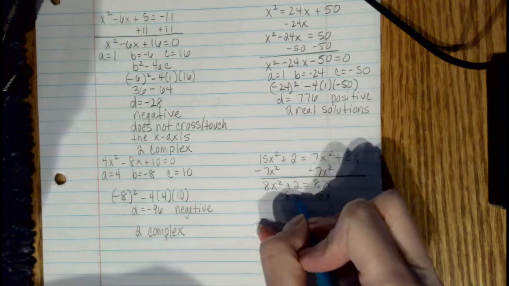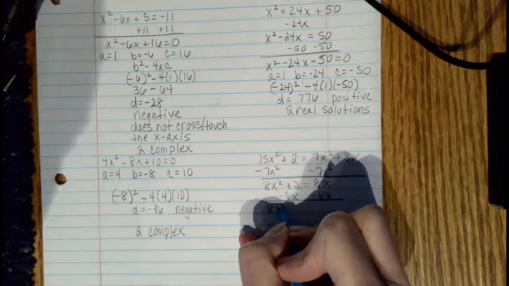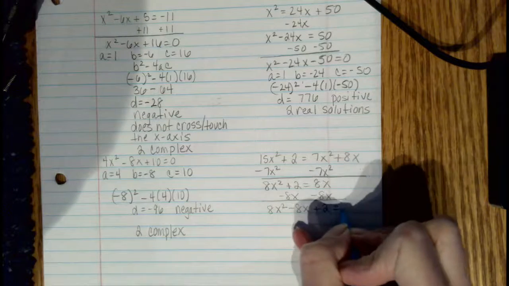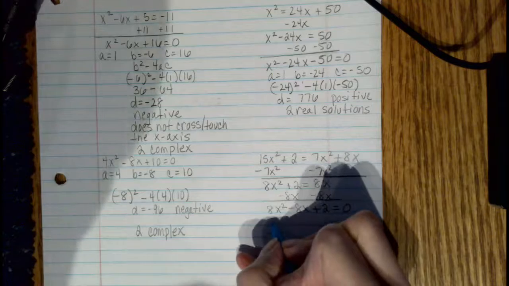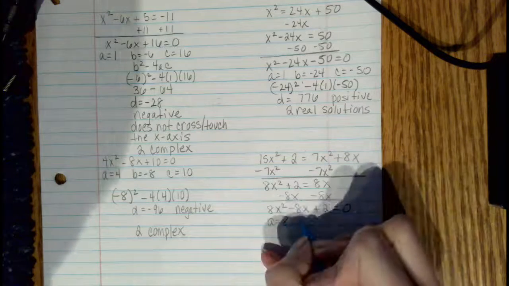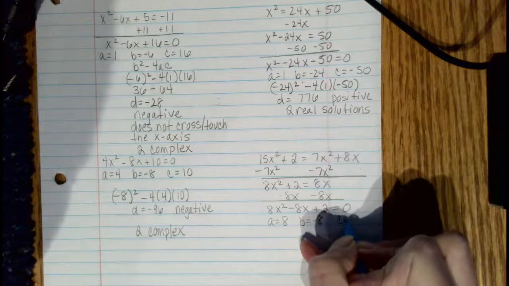So I'm going to subtract the 8x from both sides, and we get 8x squared minus 8x plus 2 equals 0. Having the x squared first, then the x, then the constant, is the correct order because a is 8, the number in front of the x squared term, b is negative 8, and c is 2.